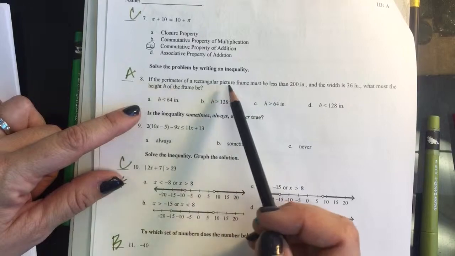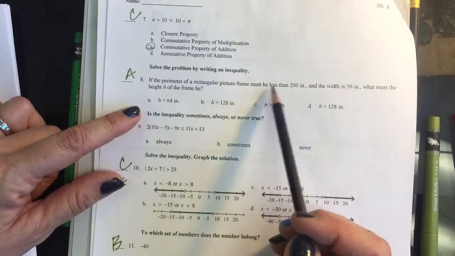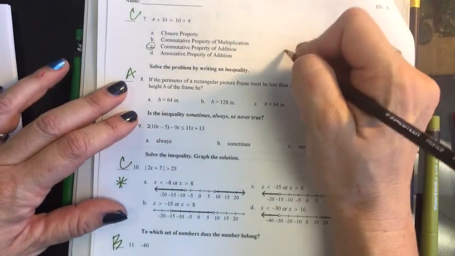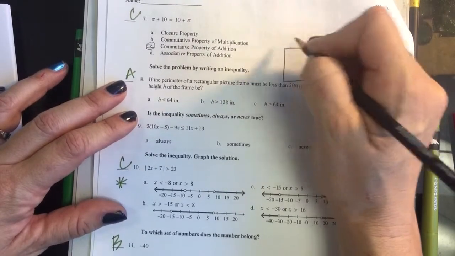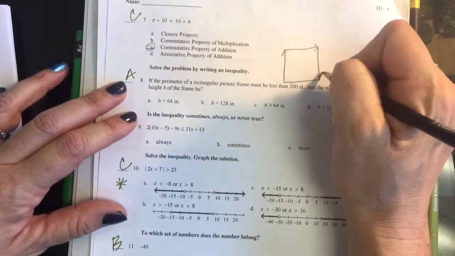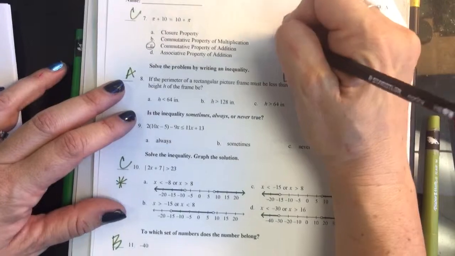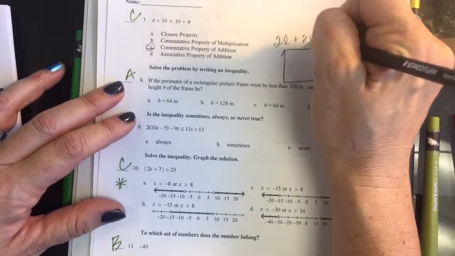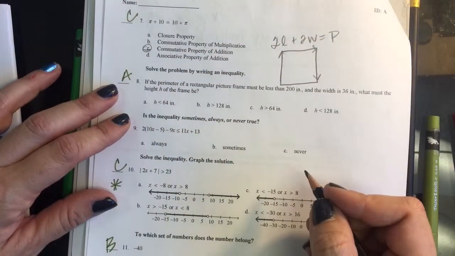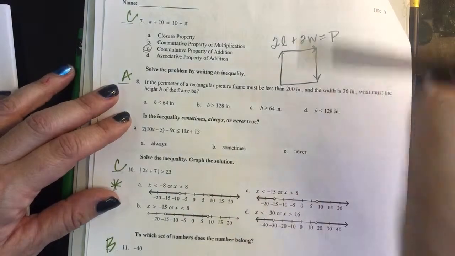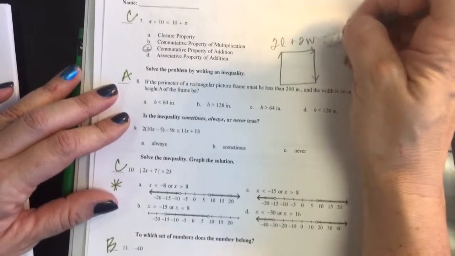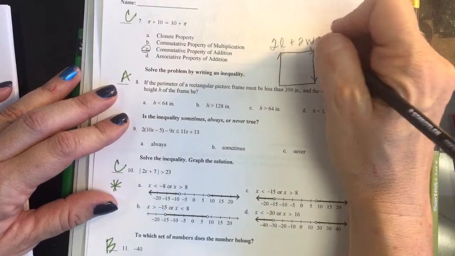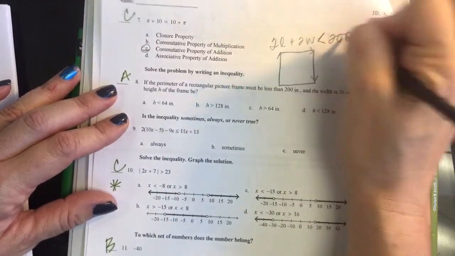If the perimeter of a rectangular picture frame must be less than 200 inches. So perimeter is when I add all the way around. So going all the way around, the first thing I'm thinking of is that 2 times the length plus 2 times the width is equal to perimeter. And they tell me that this has to be less than 200, so I'm actually going to write this differently. Has to be less than 200.